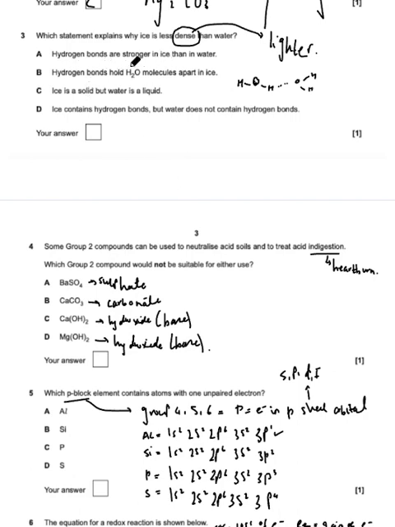Hydrogen bonds hold H2O molecules apart in ice. That would make sense, because the further apart that they're held, the less dense ice becomes. What that means is basically we have this hydrogen bond here, and that happens between water and oxygen. This is just further apart. So as opposed to it being over here, it can stretch all the way over here, and we have a water molecule over here. So it just means that the hydrogen bonds are further apart from each other. And that is why ice is less dense. So that's the correct answer.